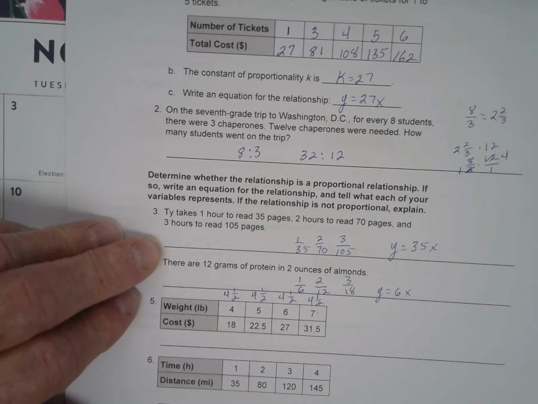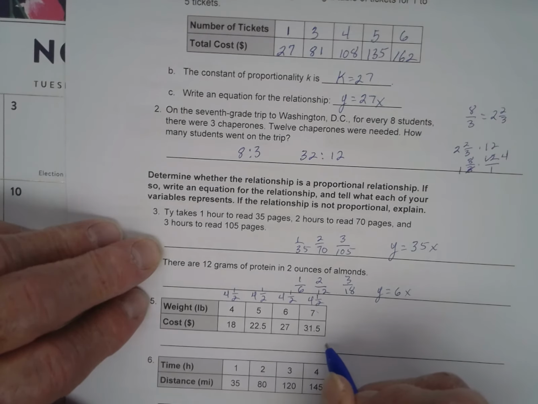So it is proportional. So y equals 4 1/2 x.